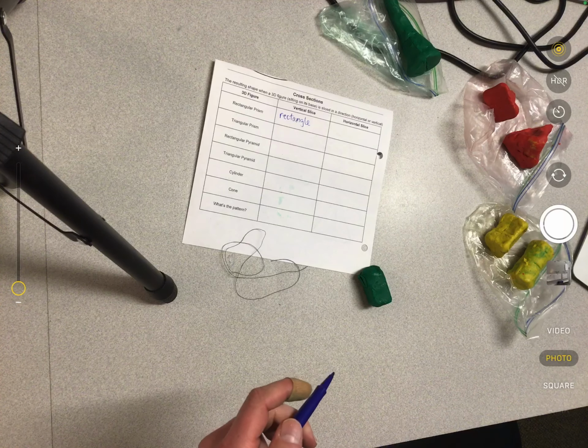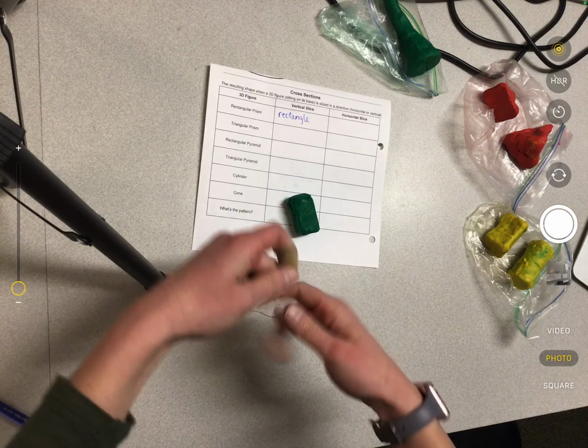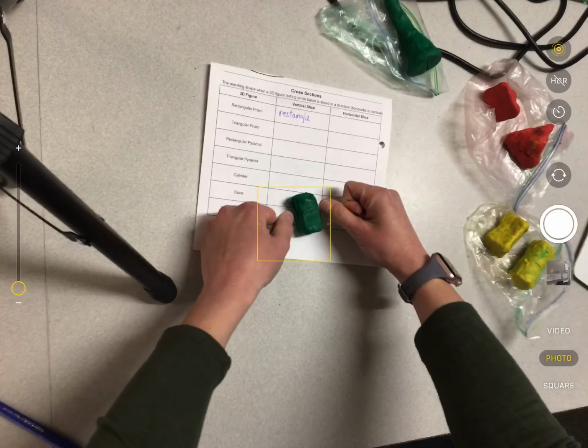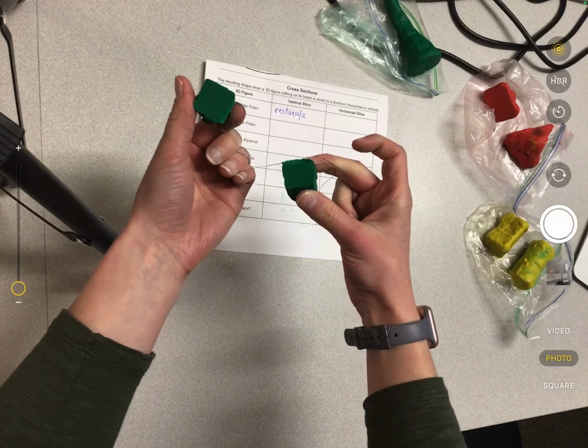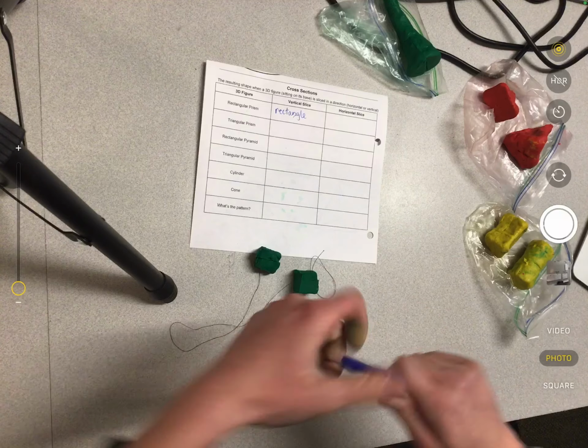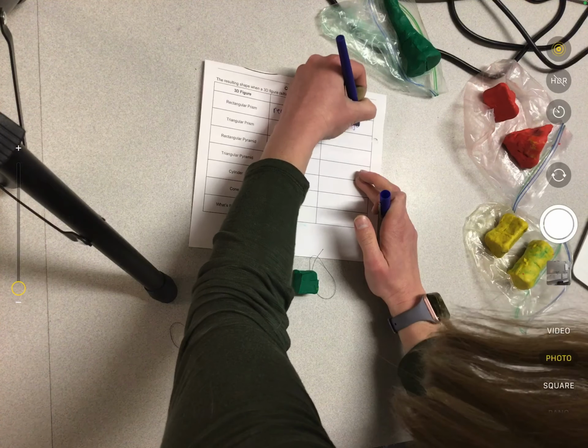Next, if I go to do my horizontal slice, I'm going to see another rectangle. So rectangle and rectangle for my vertical and horizontal slice for the rectangular prism. Fill that in on your chart now.